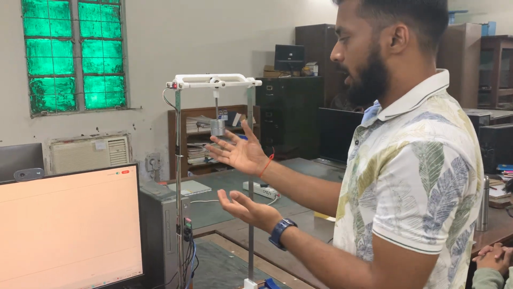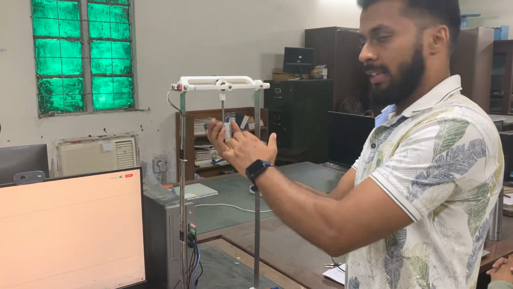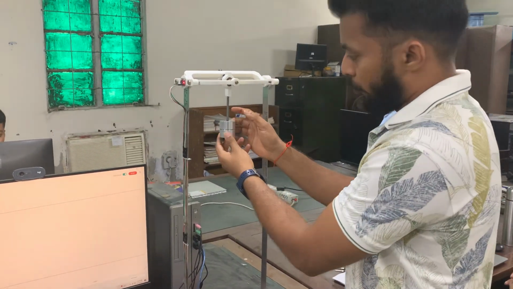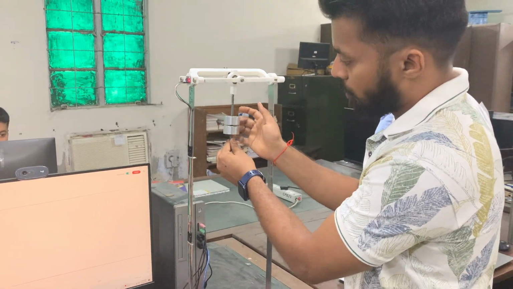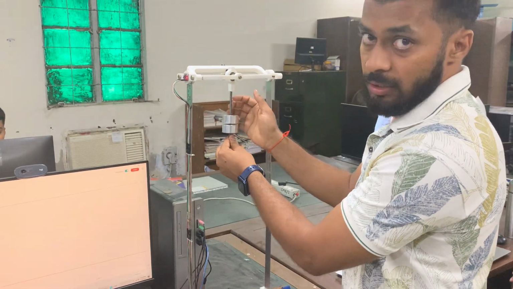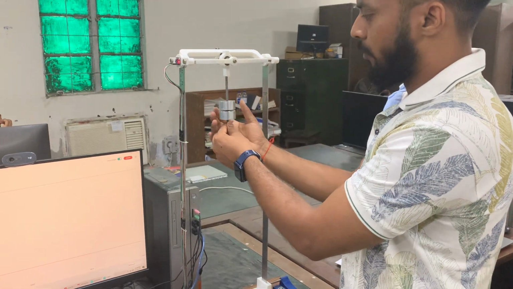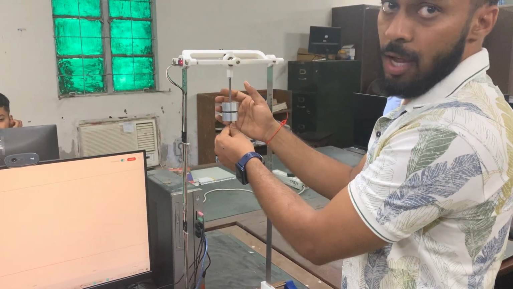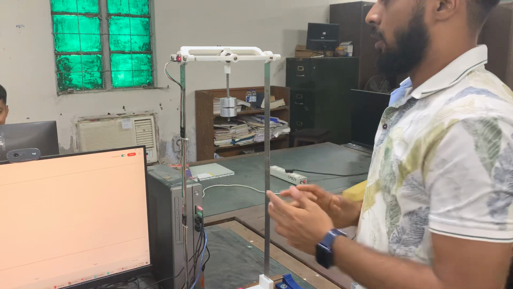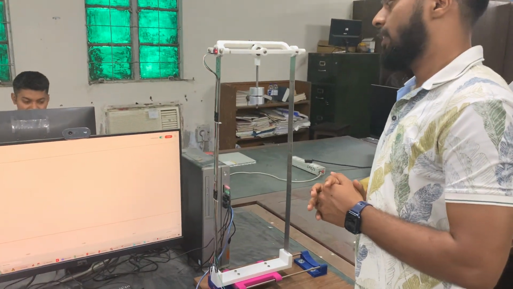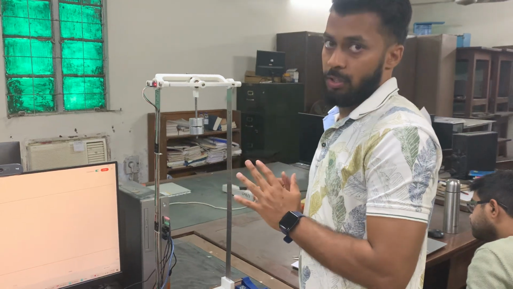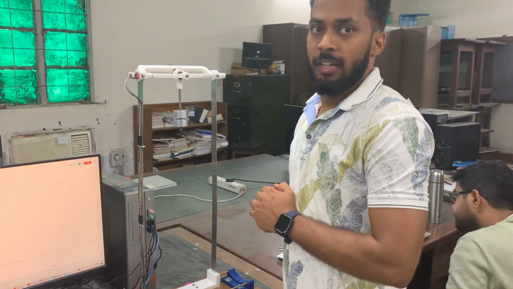We can vary either the mass or this length. Okay, so we can vary the length here by just moving it upward or downward. So that's how this length will vary. Even we can add more mass on it. So that's how it helps to design the omega of this structure. Okay, so that's it. Thank you.